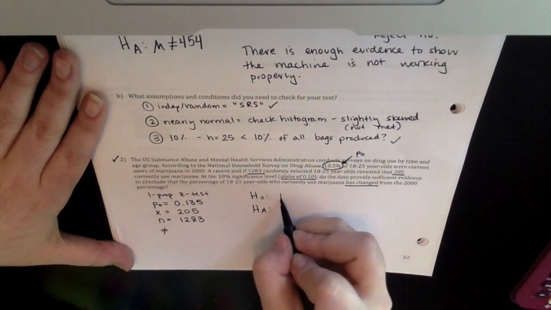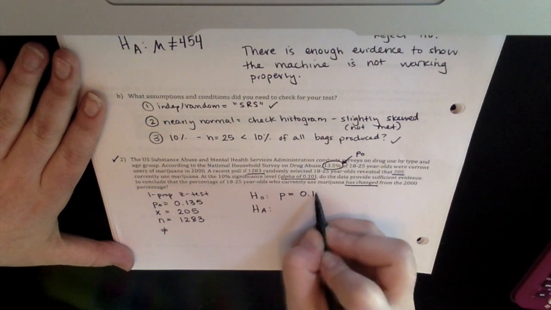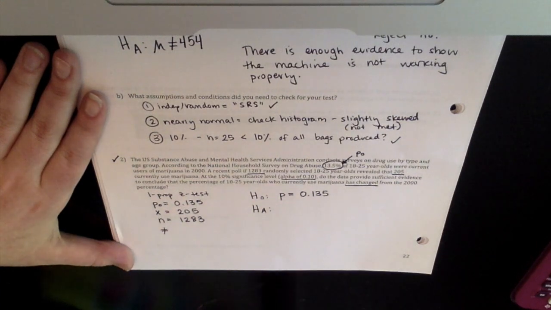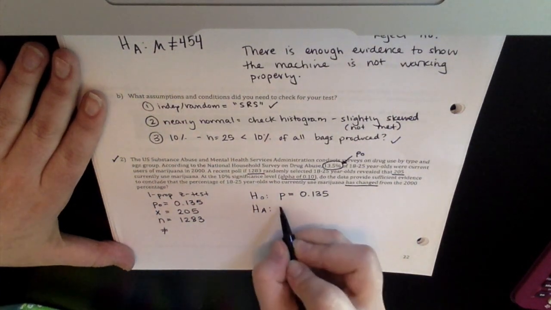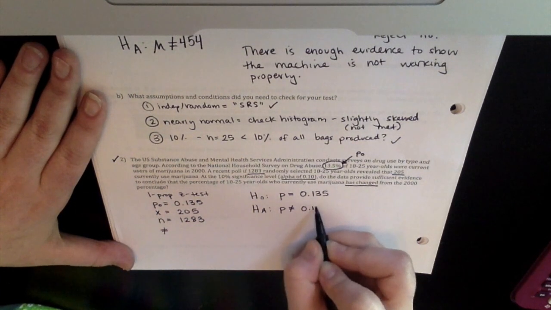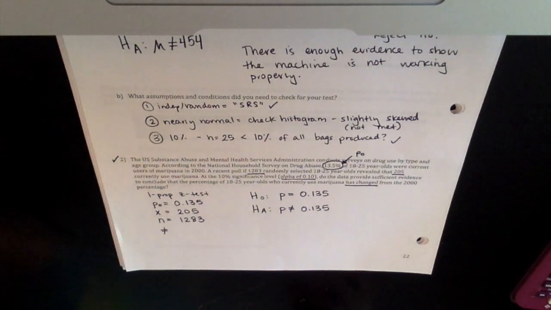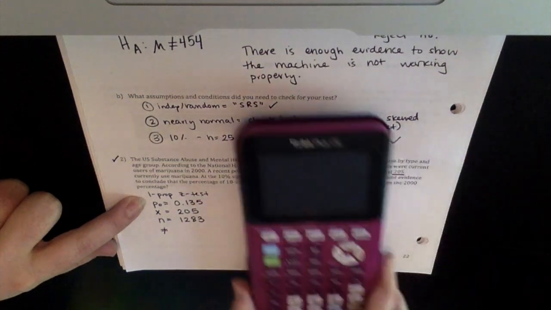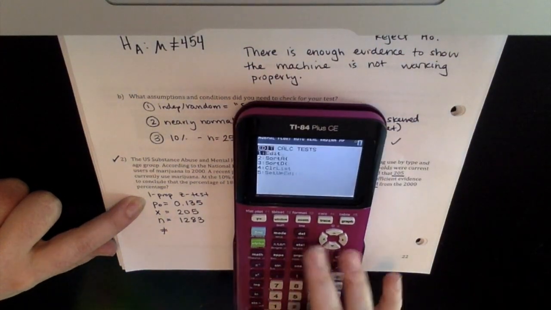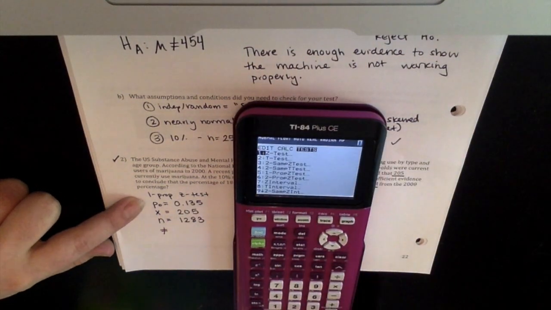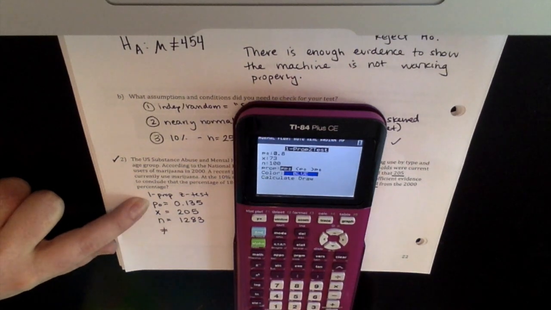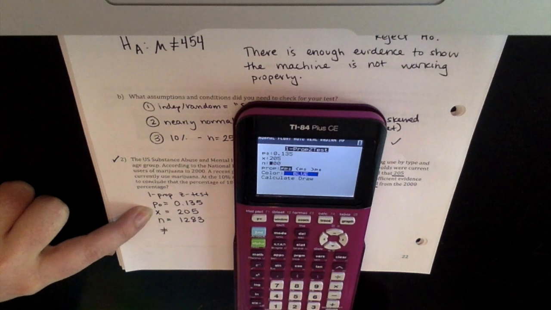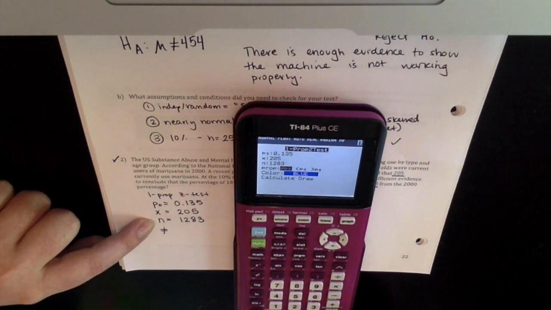So let's go ahead and make sure we understand that this is a proportion. It is currently, in 2000 it was 13.5. We believe it's no longer 13.5. So let's go to our calculator and run our 1 prop Z test. So turn this on, go to stat and tests. This is number 5. P0 is 0.135. X is 205. N is 1283. And we are not equal to.